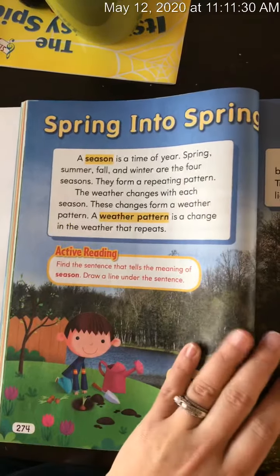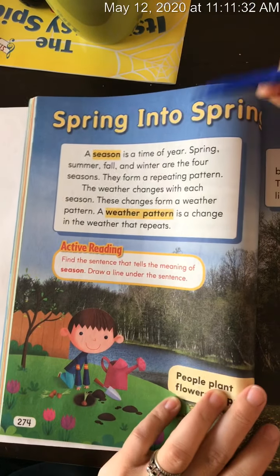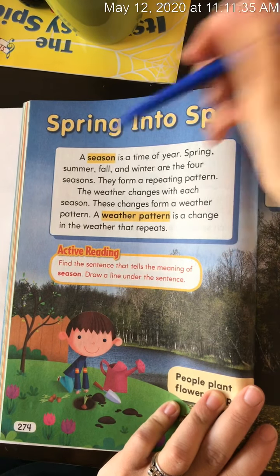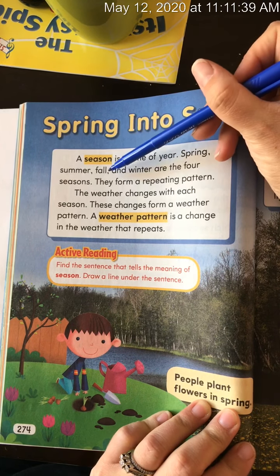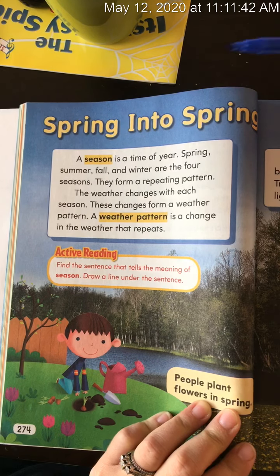All right, spring into spring. A season, which we just talked about, is a time of year. Spring, summer, fall, and winter are the 4 seasons. Now remember, there's another name for fall. Do you remember what it is? I hope you said autumn.